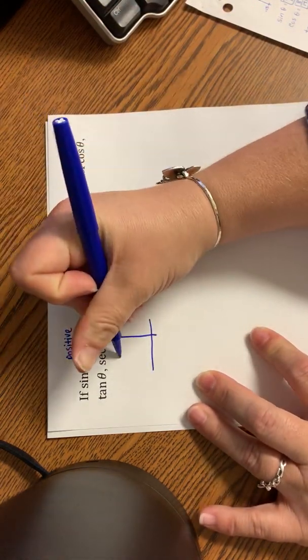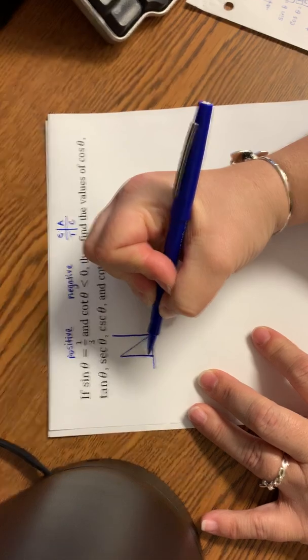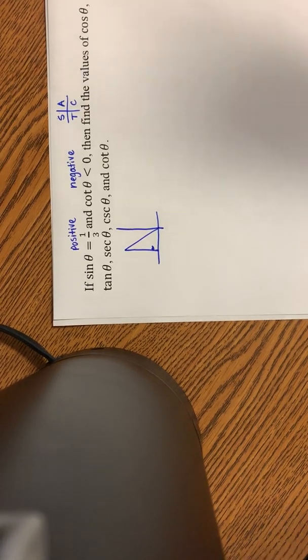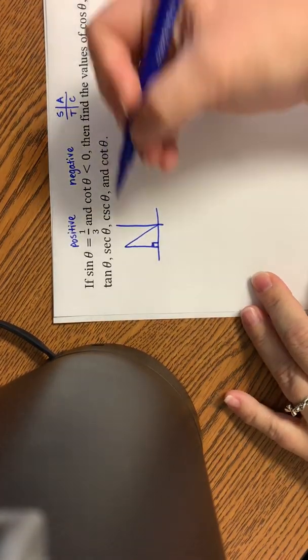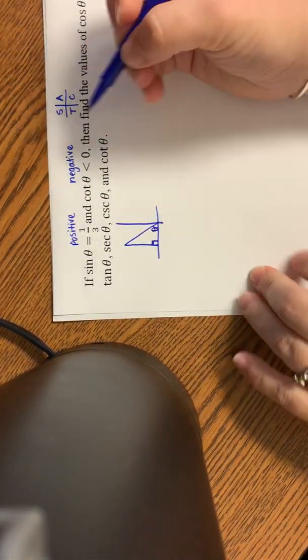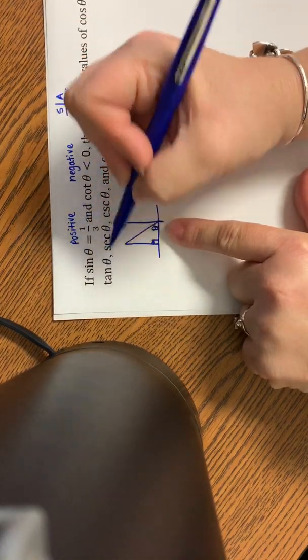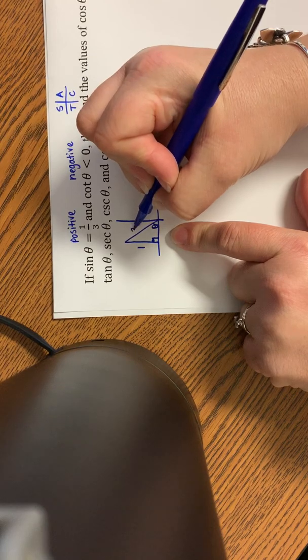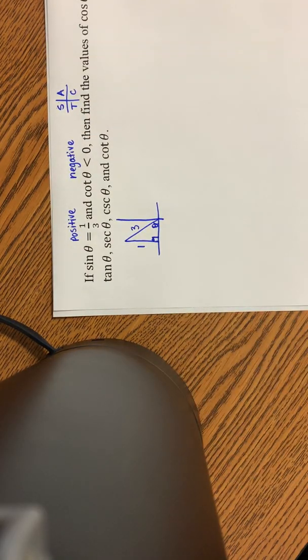So you have your triangle. I'm not going to worry about drawing it to scale. Okay, so we have our right angle here. We have theta here. According to sine being 1/3, opposite of theta is a 1. The hypotenuse is 3. I need to find the missing side.